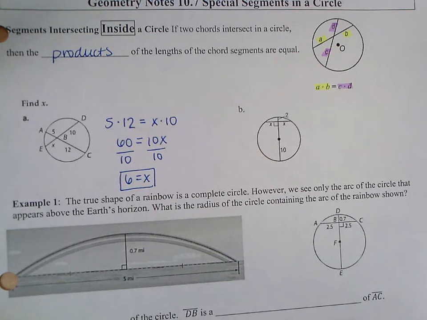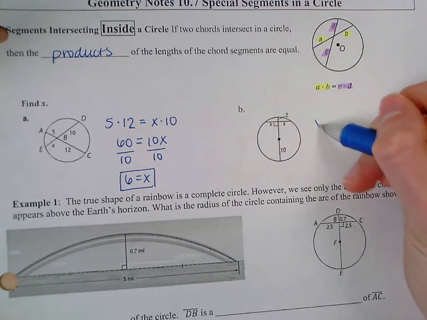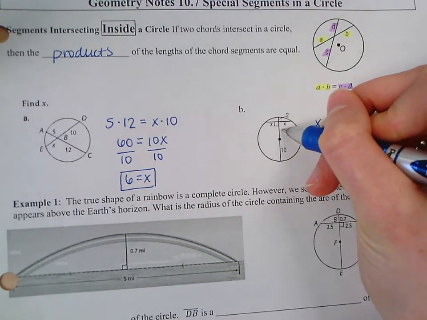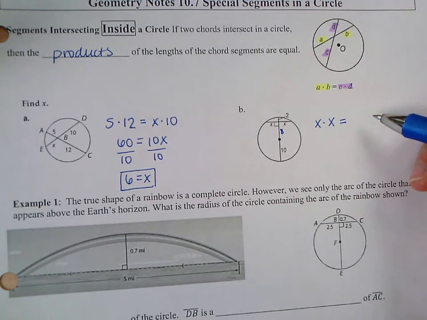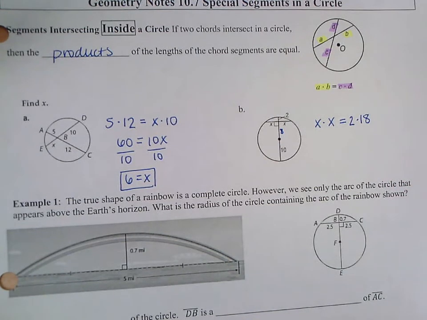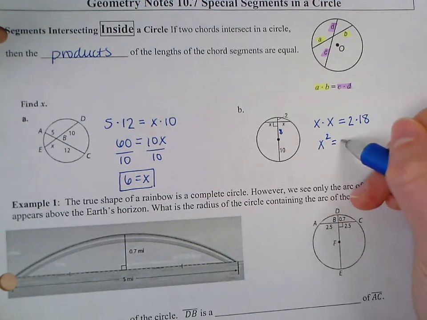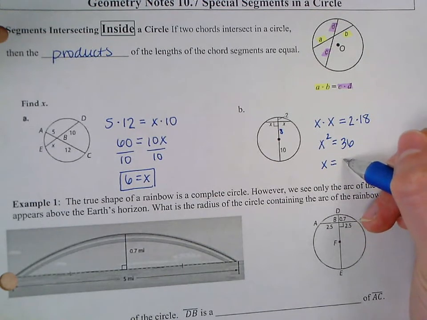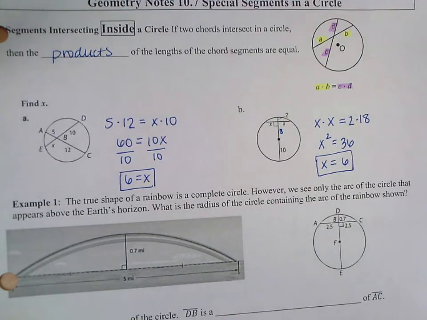Find x for B. Actually, I think I want to walk around and double check it.